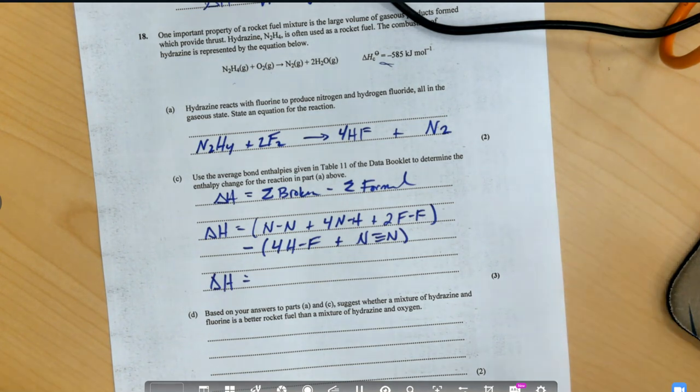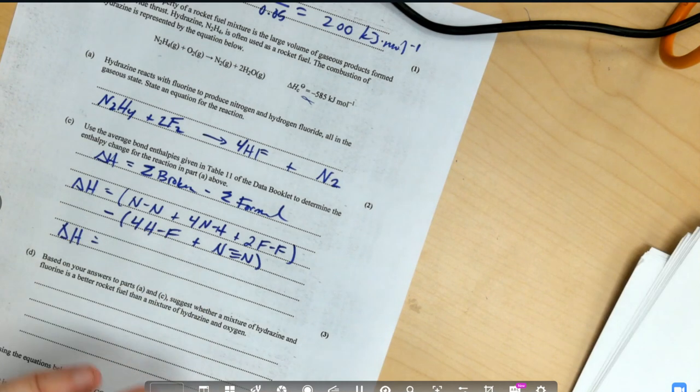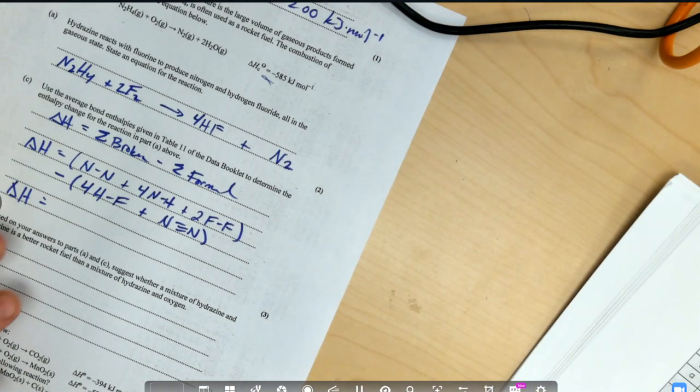So close to being done. In fact, there's only one more. All right, so I'm just going to look them up. You can find them yourself.